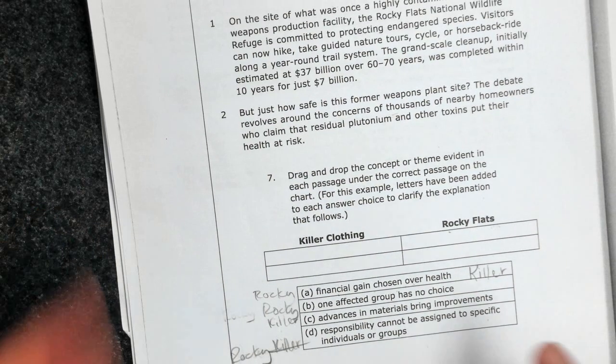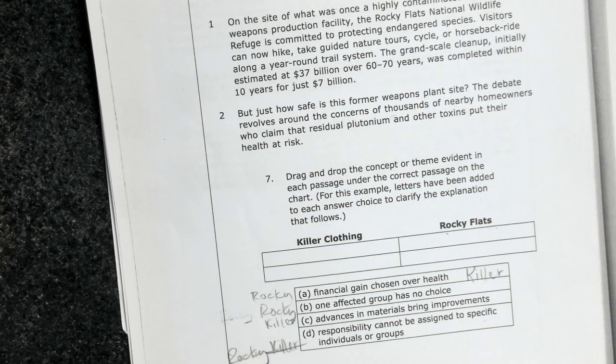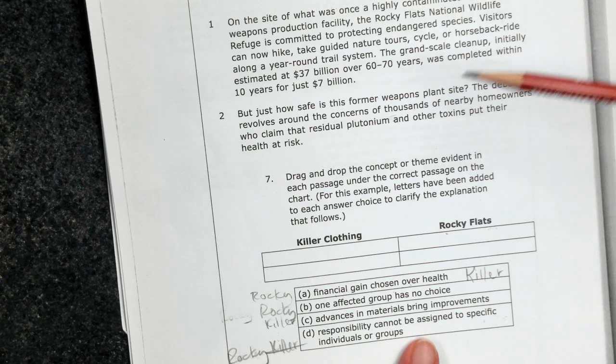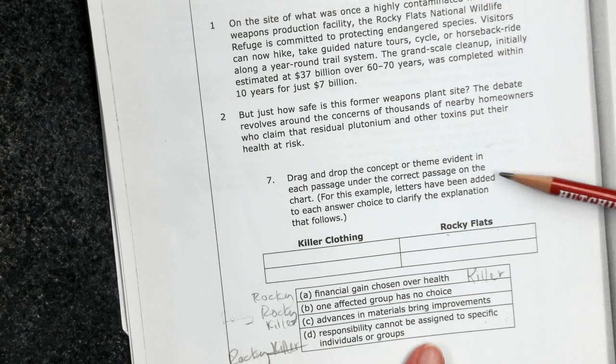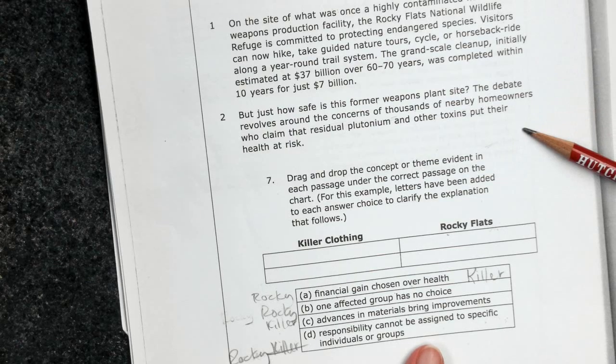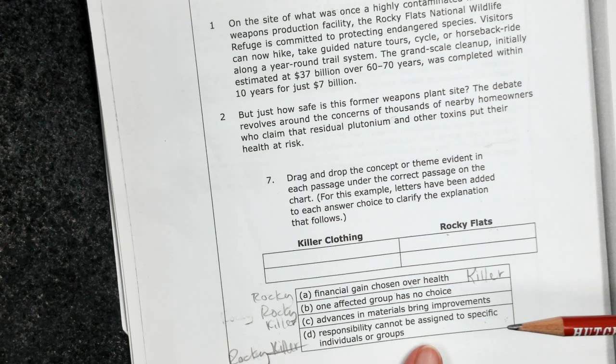So here is one of the things that I realized that I did wrong in thinking about this. Responsibility cannot be assigned. It's true. We are not told who it was. Although we're not really told on the manufacturer's one either, the killer one. Assumptions on both. It's assumptions on both, yes.